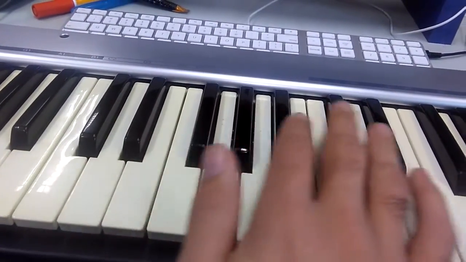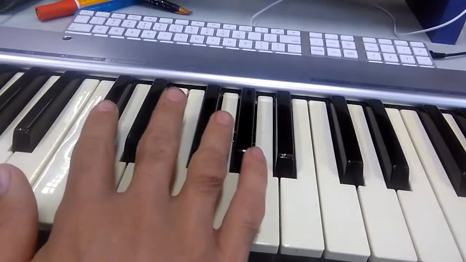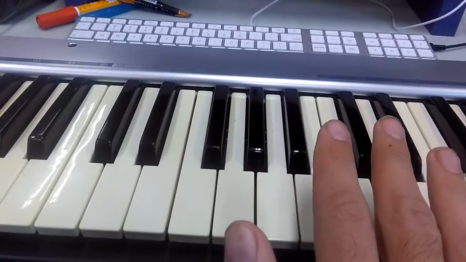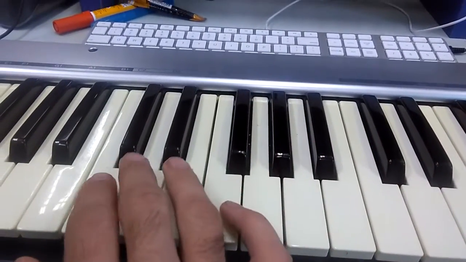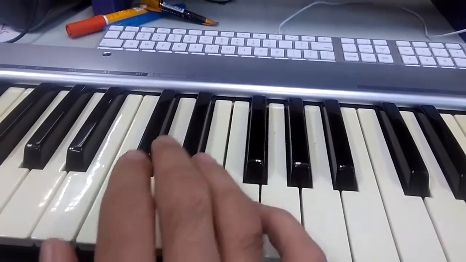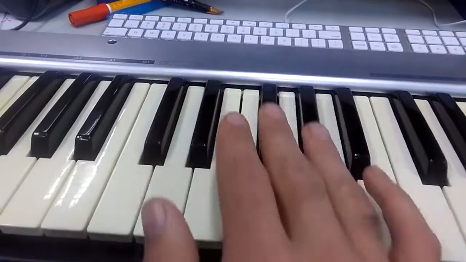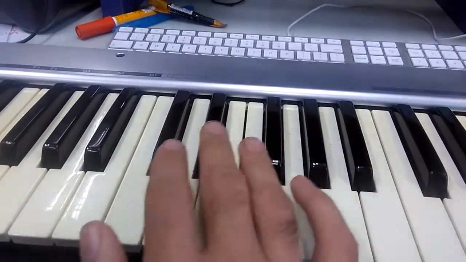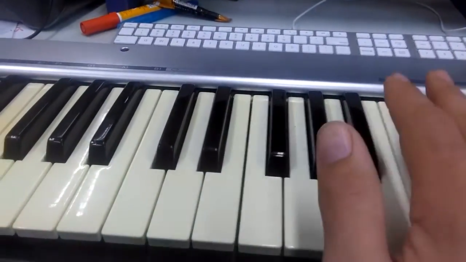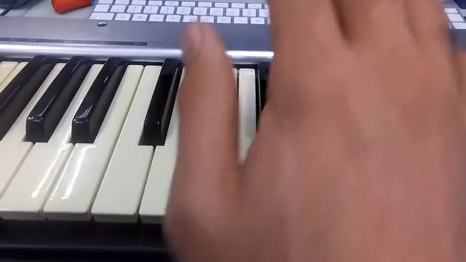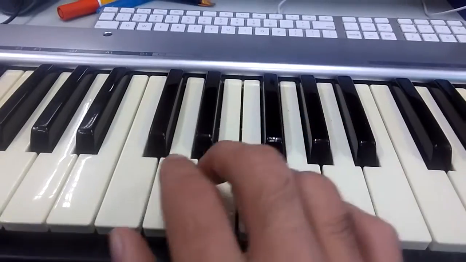These black keys, these accidental notes, they have two names depending on which direction you're going. They're called sharps and flats. So if you were going up, these notes would have a sharp added to it. I'll just read them out because it's kind of hard to explain. I'm sort of just getting muddled myself.